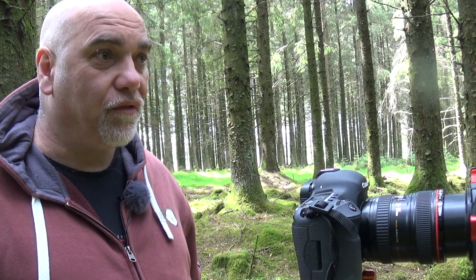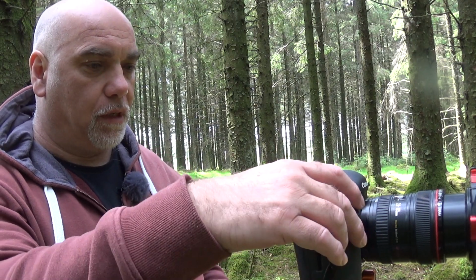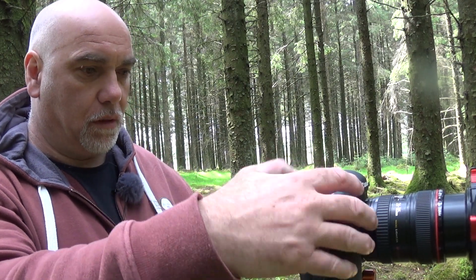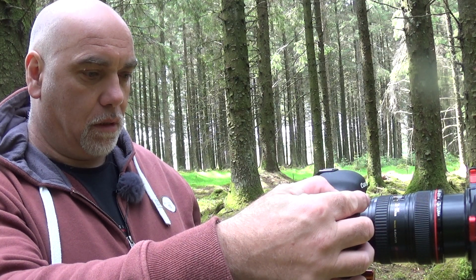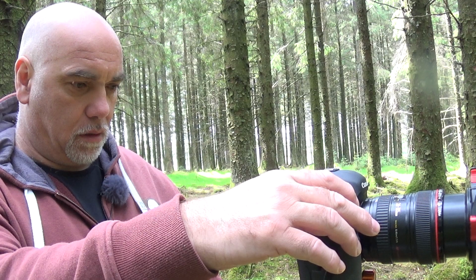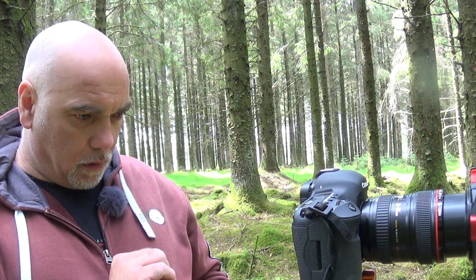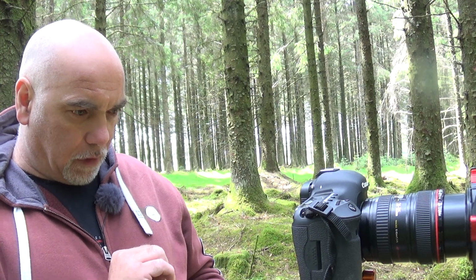Okay, so my first composition is this group of trees that are in front of me. I particularly like the way they're ordered. We've got some dappled light falling on them now, so I'm going to take another shot. Yep, I like that.